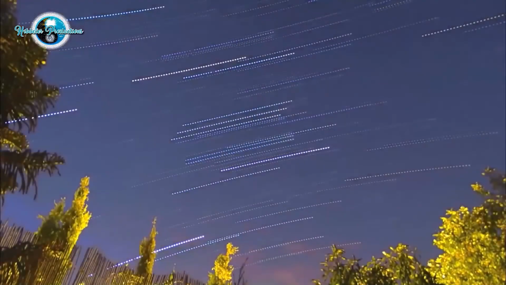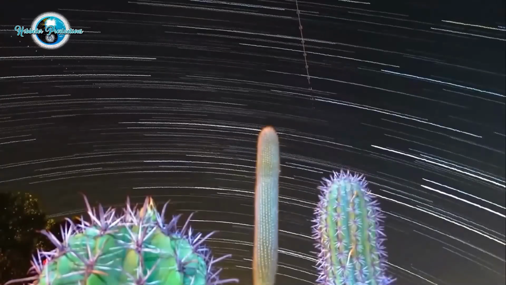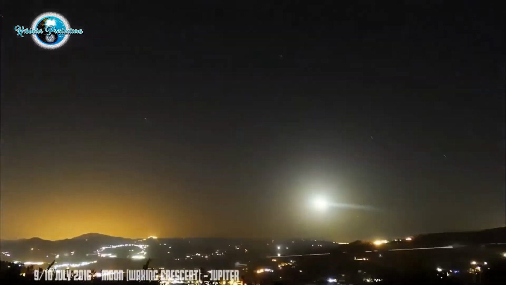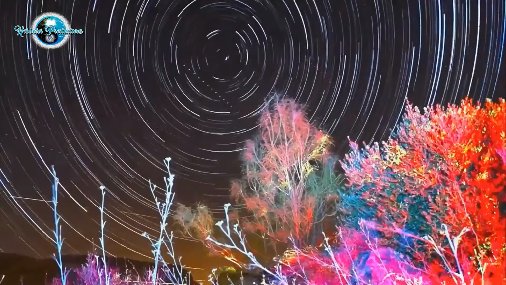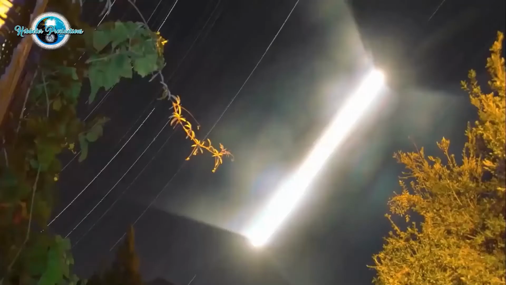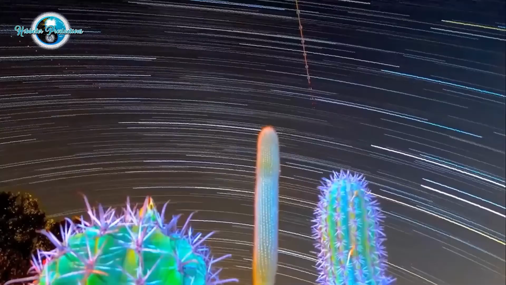Well, you should see the stars do all sorts of strange motions, but you don't. You only see them make these perfect circles. That tells me that it's the stars that are moving, not the Earth.